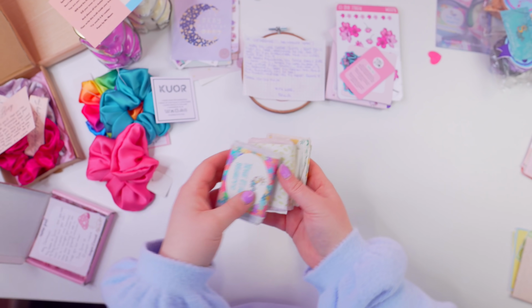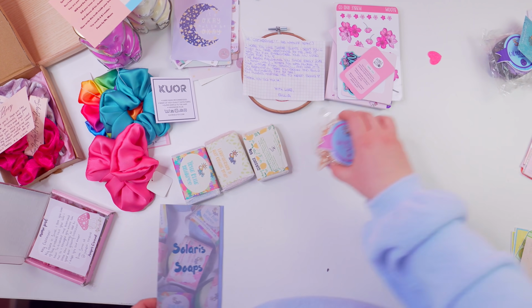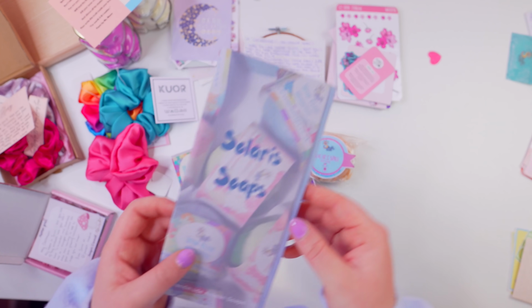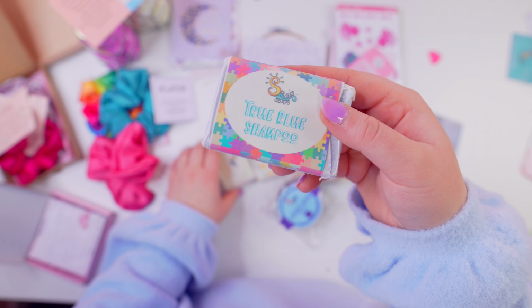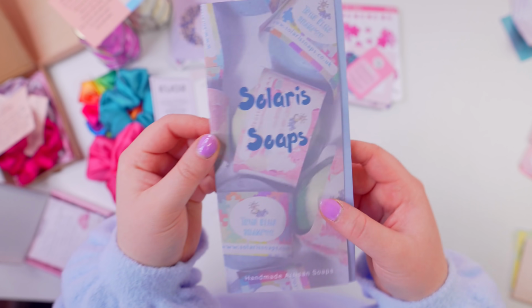I then got a beautiful gift of Solaris soaps. And she sent me some bath bombs. And they have been making the Katnipp Cafe smell so nice. You can find her at Solaris Soap. But honestly, these smell so good. Thank you so much, Sonata at Solaris Soaps, for sending me those through.